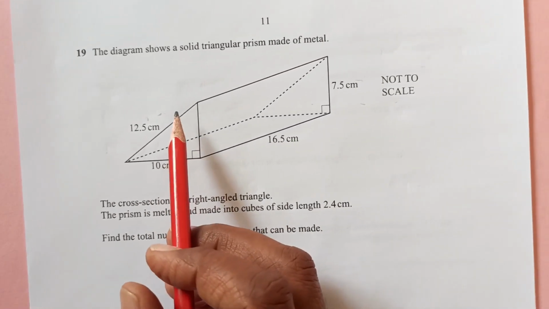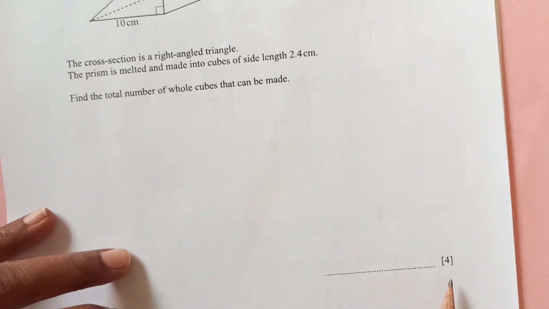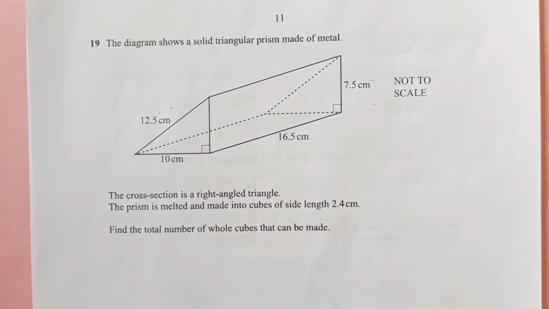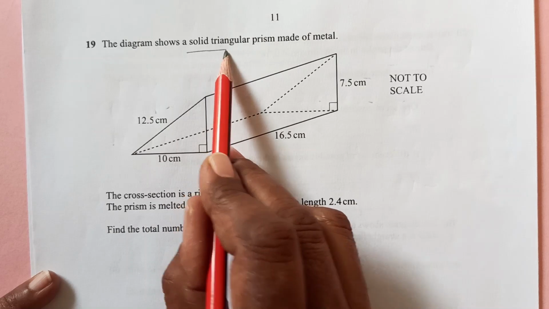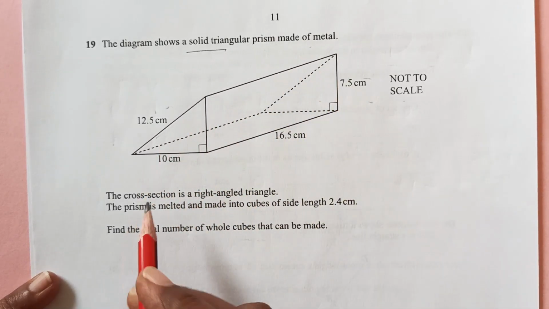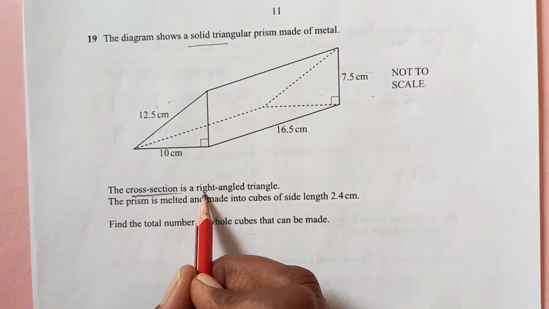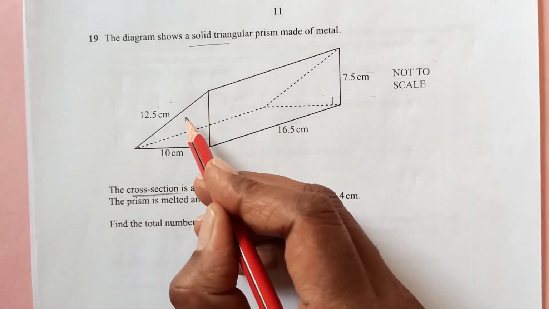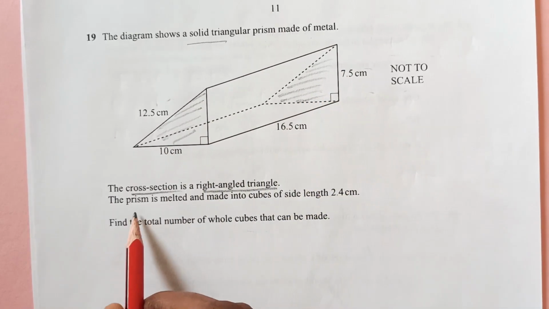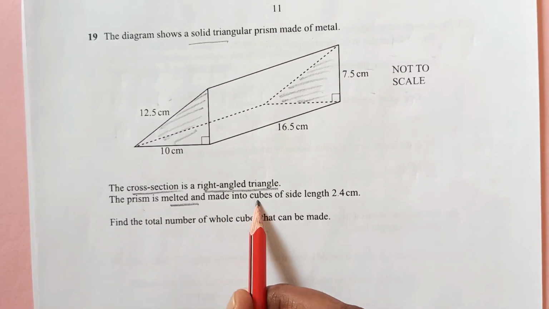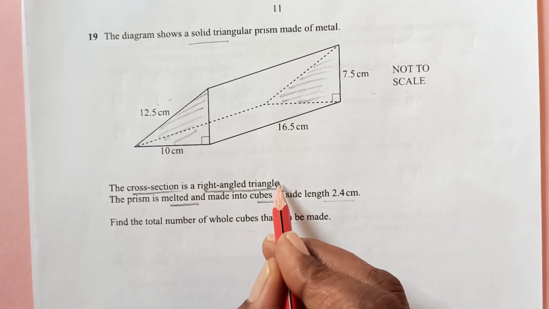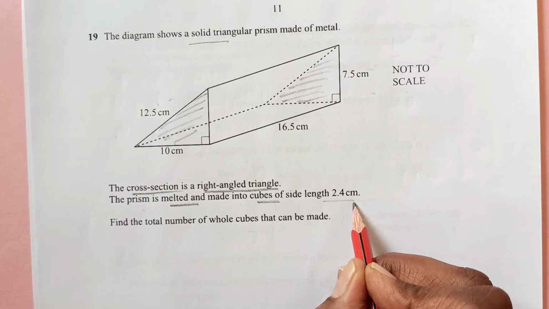Okay, so we have the number 19 question. This is a bit tricky and it has 4 marks. You need to show all your steps and be careful. The diagram shows a solid triangular prism made of metal. The cross section is a right angled triangle. The prism is melted and made into cubes of the side. That means the volume of this prism and the volume of the cubes will be the same.